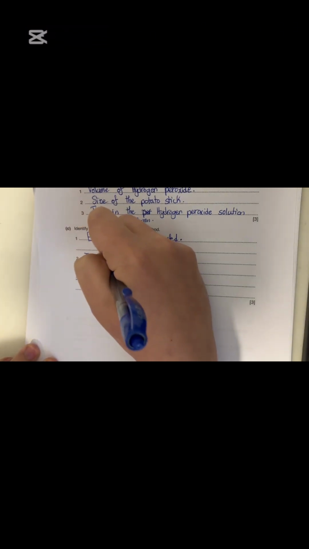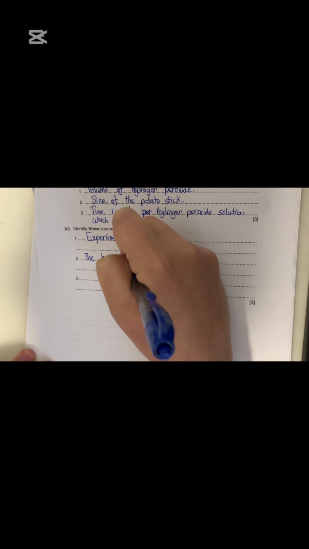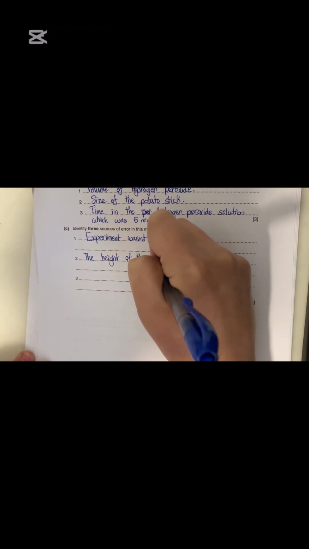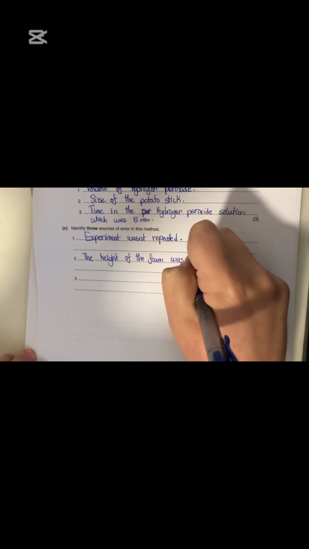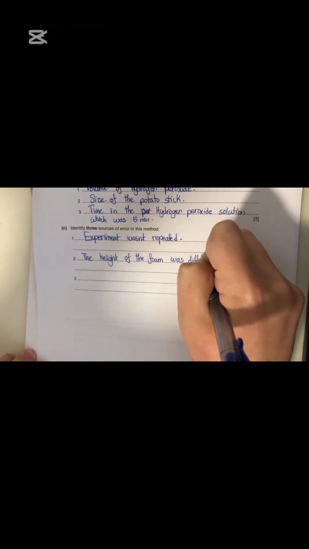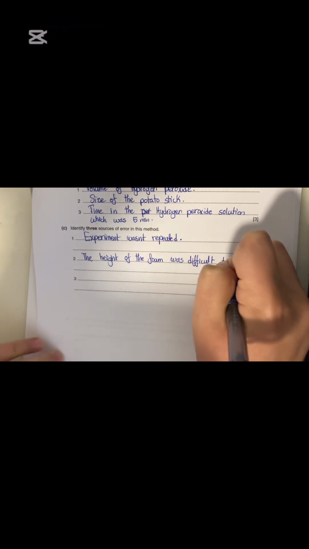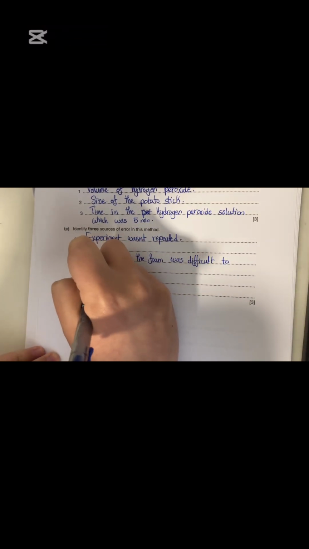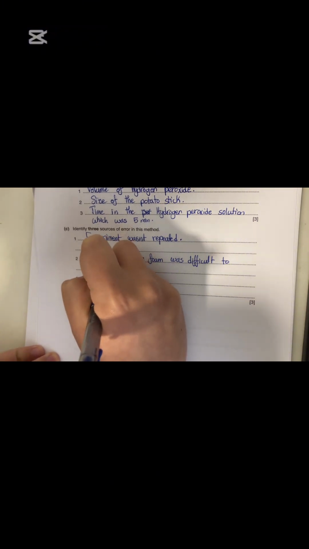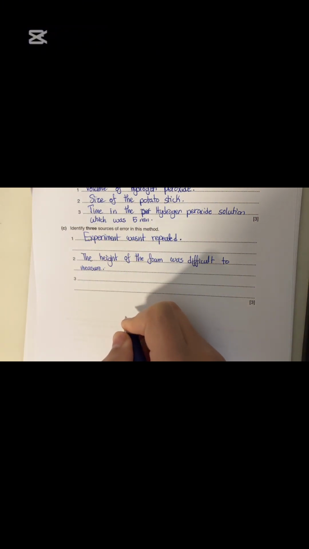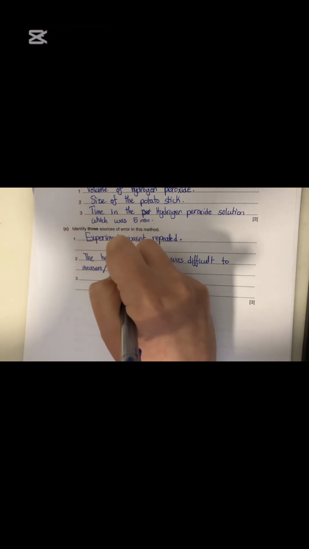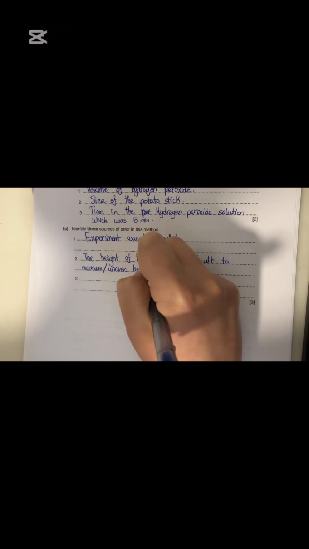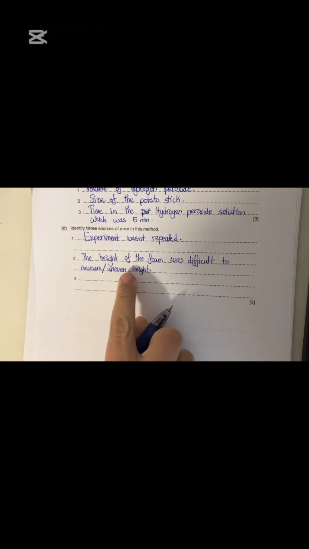Now, the second point, it's the height of the foam was difficult to measure. So let's write it down. The height of the foam was difficult to measure. Also, it was difficult to measure because the bubbles or the bubble height wasn't even, it was uneven. So I'm going to add uneven height. This will decrease the accuracy of the investigation.